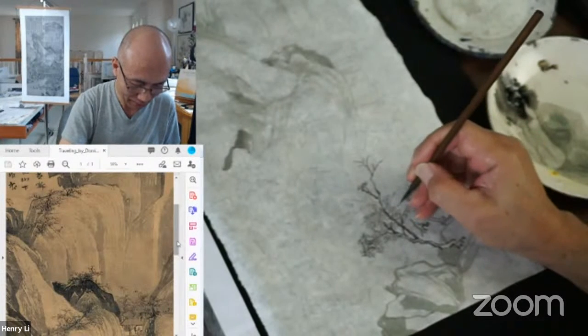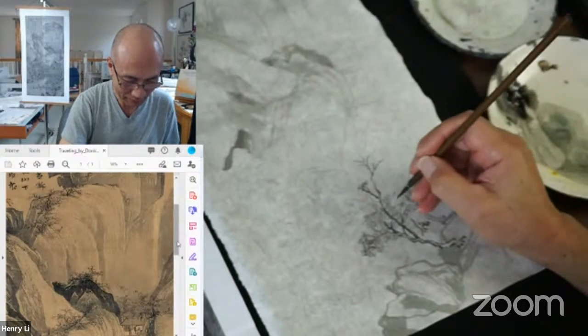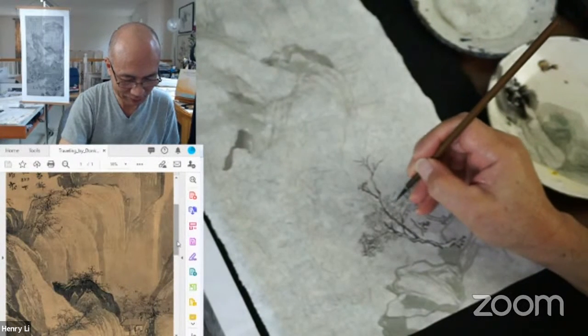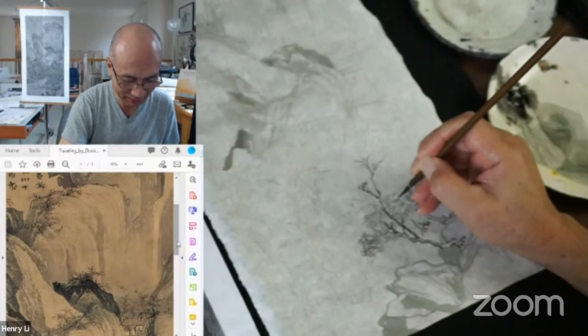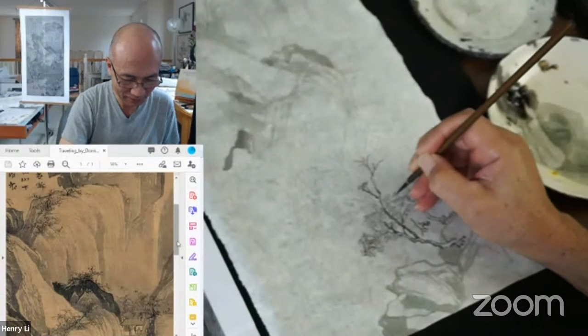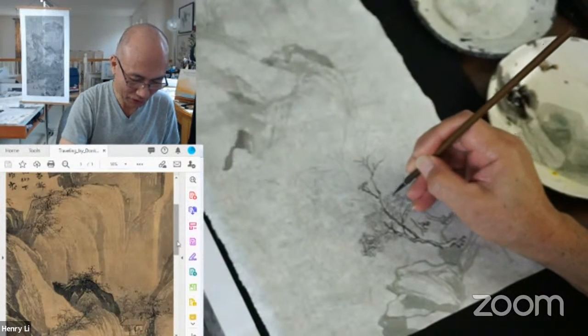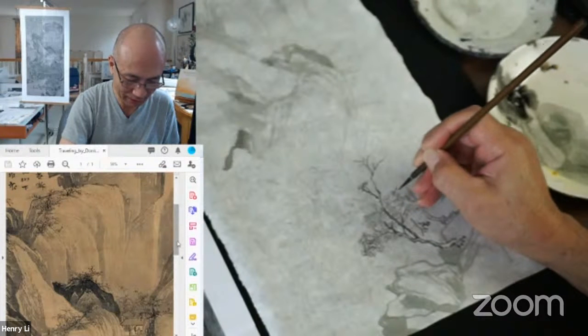You just remember the sequences. You start from the left, from outside in, and then inside out on the right side, right? So you can do it from outside in, but I don't change the position of the brush. That's the bottom line.